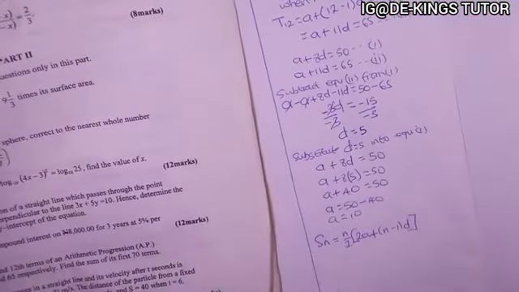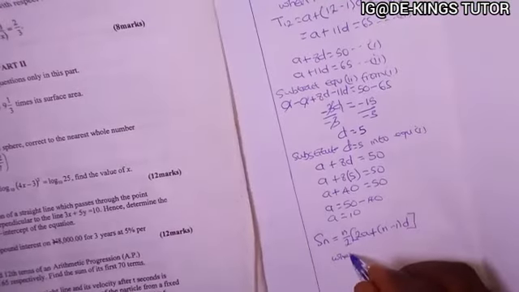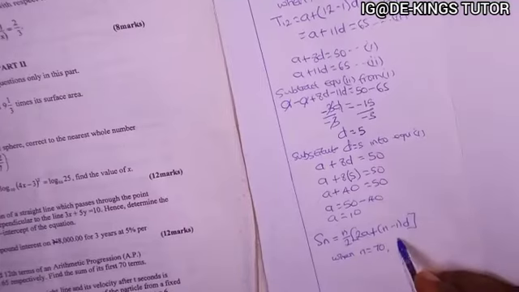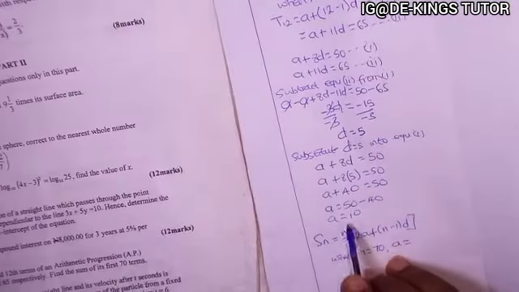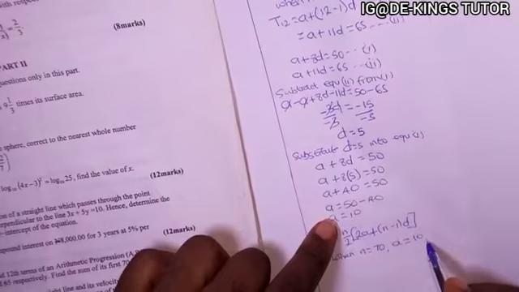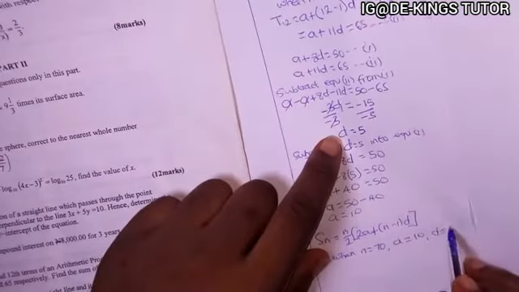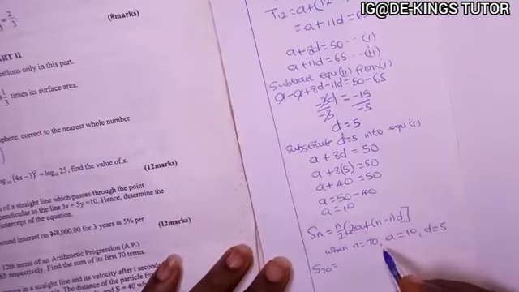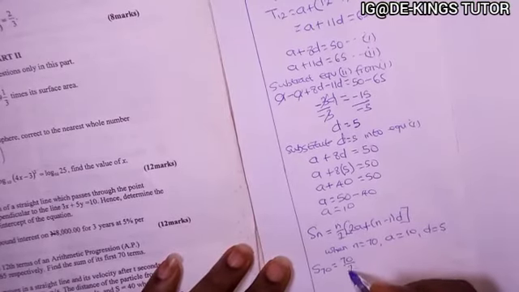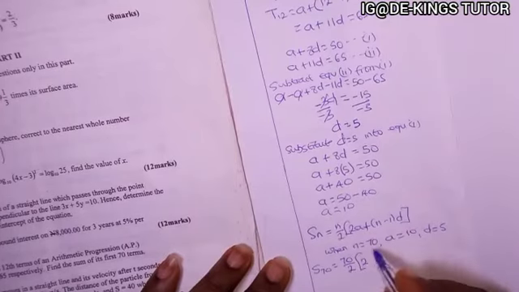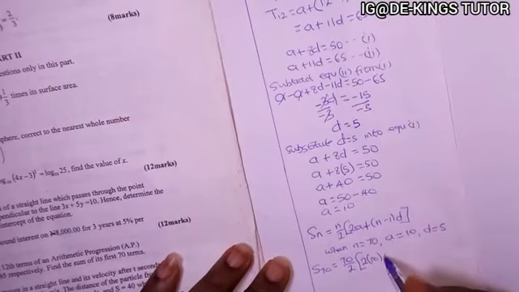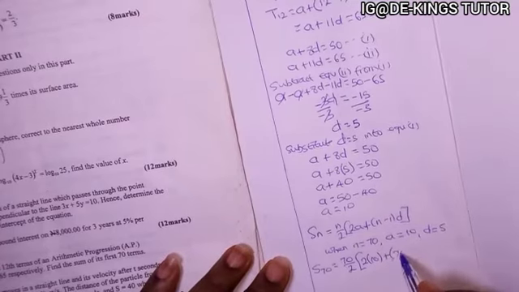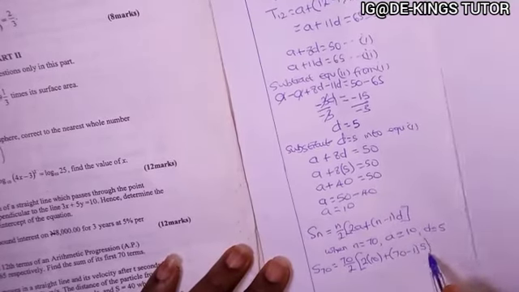So for the sum of the first 70 terms, our n is 70, our a we have looked for is 10, and our d we have also looked for is 5. So we now have S70 equal to 70 over 2 times 2 times 10, plus 70 minus 1 times 5.